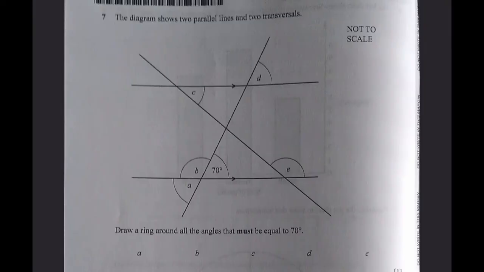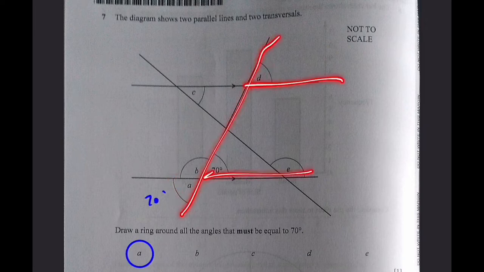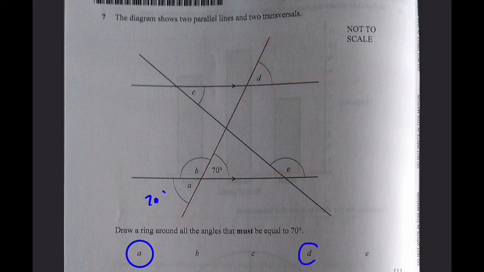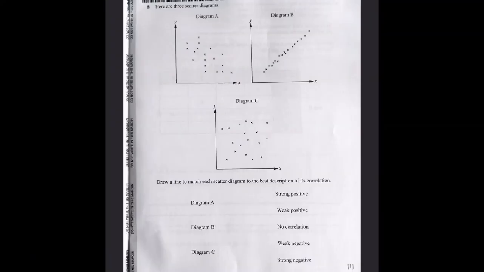Which angles equal 70 here if you have two parallel lines? Of course A equals 70, vertically opposite angle. And D also equals 70, corresponding angles or F shape. D equals 70, F shape. So A and D equal 70. So no other angle equals 70.